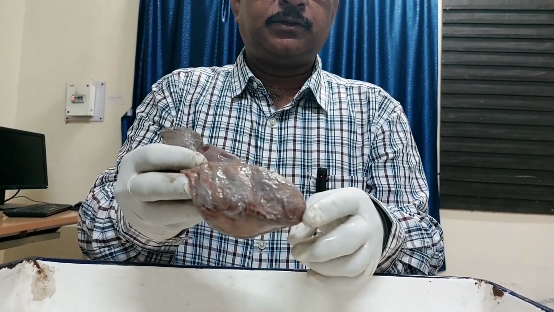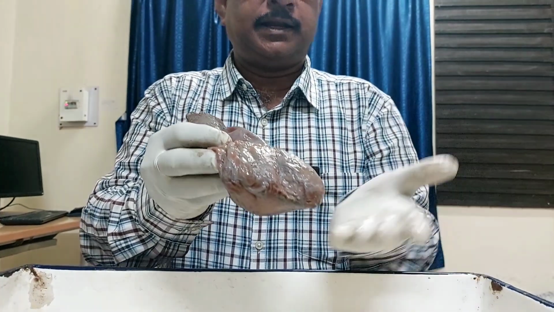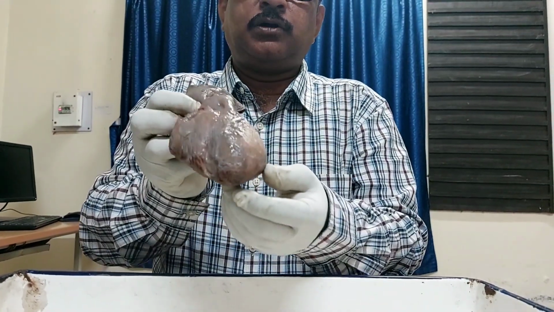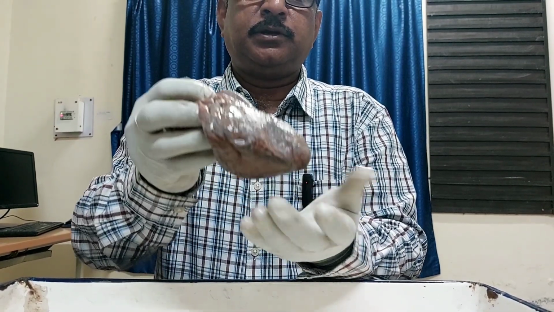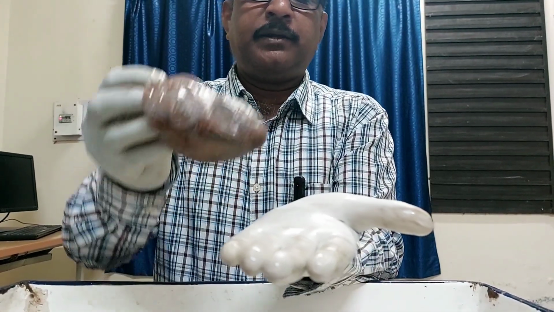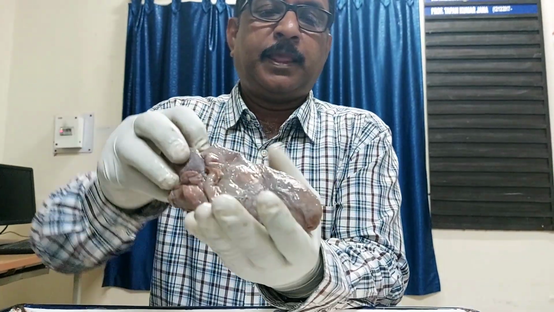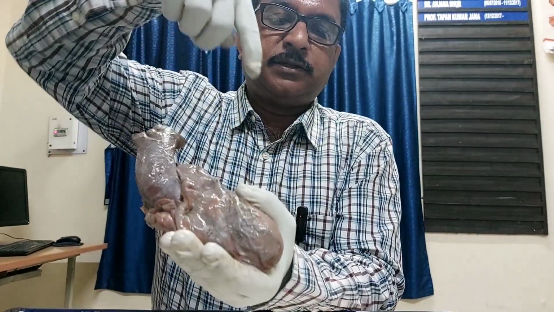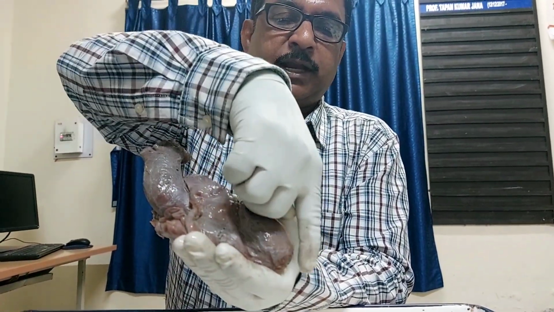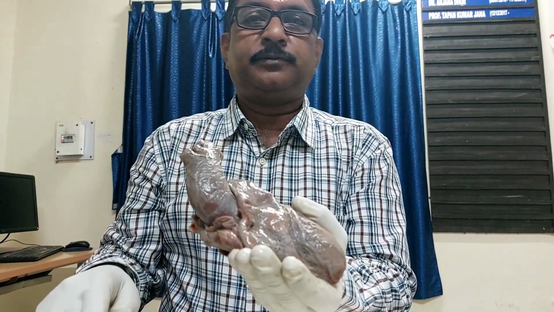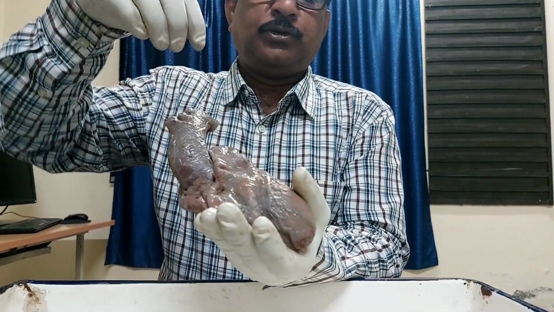And the apex will direct downwards, forwards and laterally. This is the apex. So downwards, forwards and laterally and to the left. So on your palm of the hand, you keep the diaphragmatic surface on the palm so that this apex is facing downwards, to some extent forwards and laterally and to the left. So this is the position of the heart.